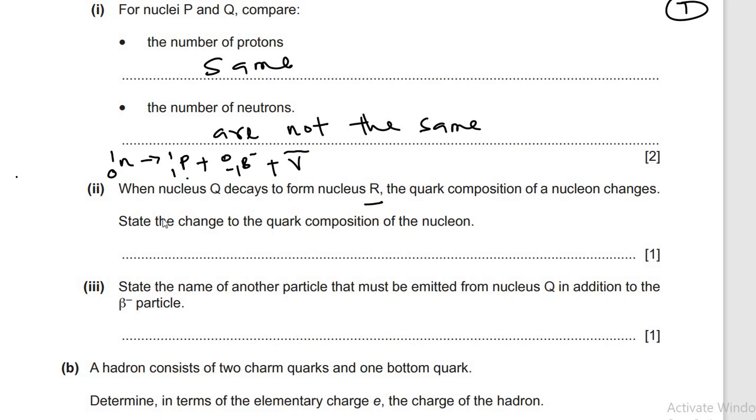So for a neutron, since it has no charge, the quark composition will be up, down, down. How? Because up is 2/3 e and down is -1/3 e.